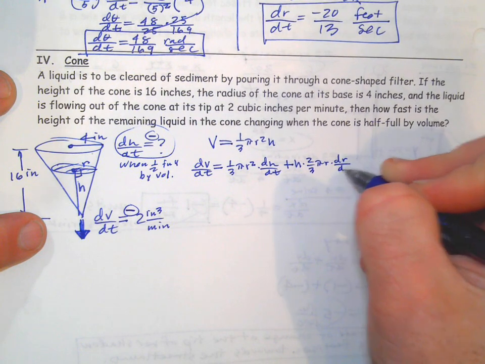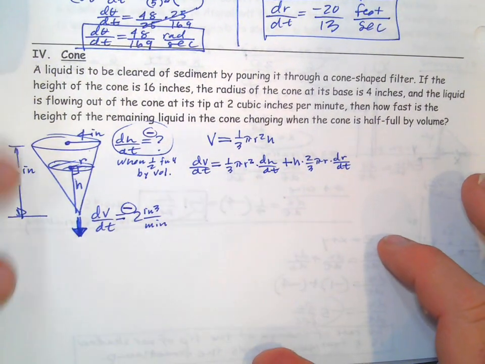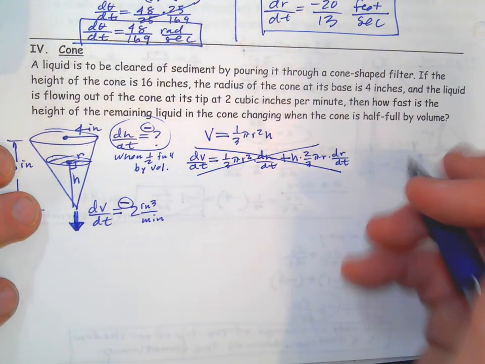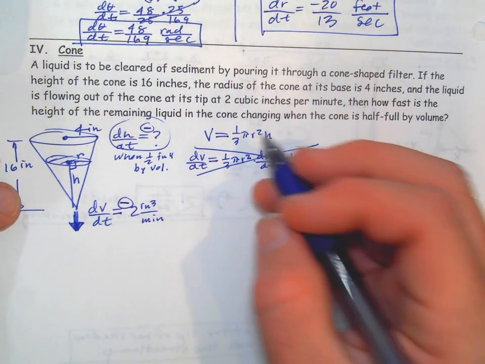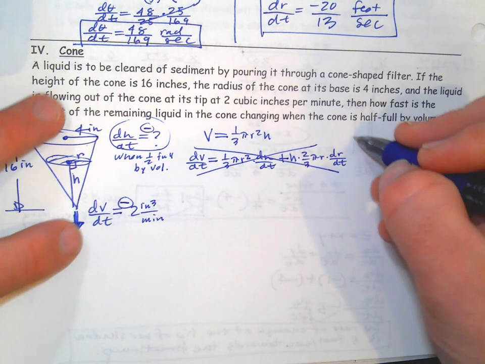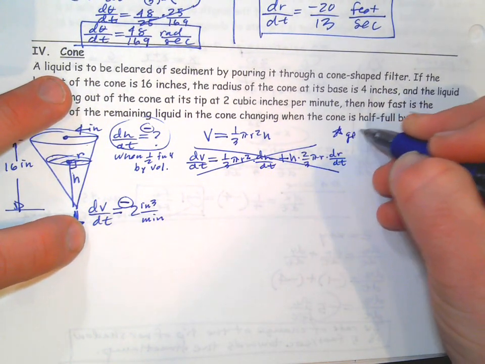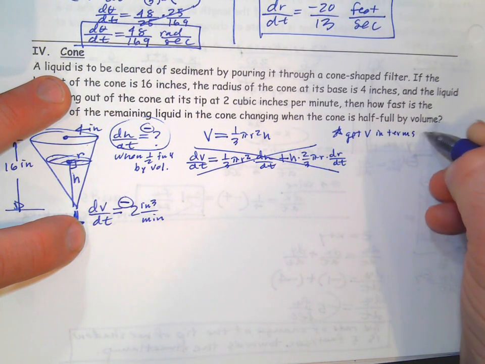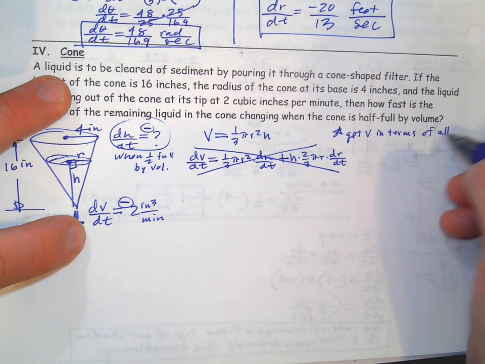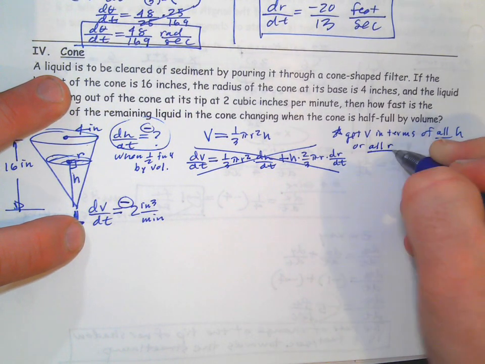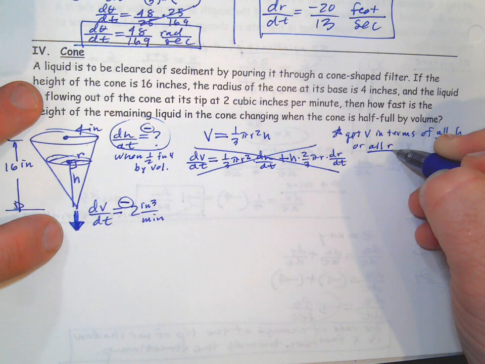And it's pretty messy. And maybe sometimes we have to do that. But this time, we can avoid it. We can get everything in terms of r or h before we even start with the calculus. And I recommend that. So the tip here is to get V in terms of all h or all r right away.